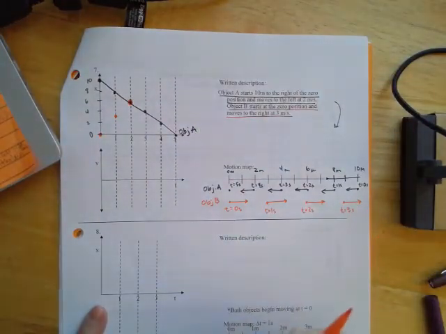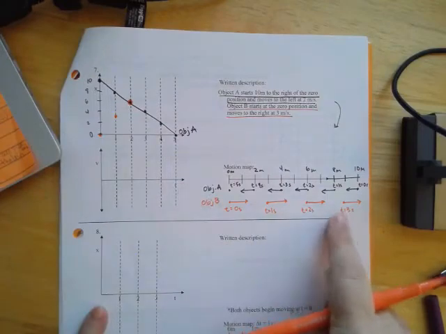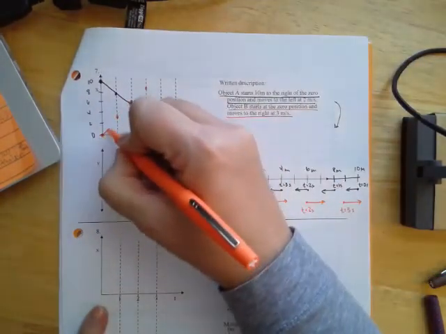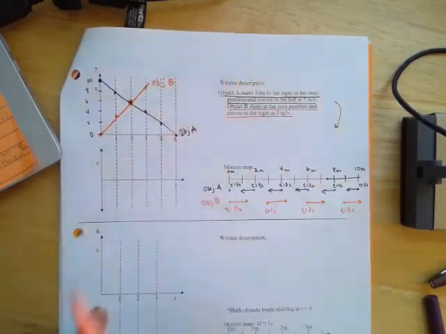Oh, do they intersect there? Yeah, they do. Because that's where they're at the same place at the same time. At 3 seconds, he's at 9 meters. So he's past it. There we go. Object B.